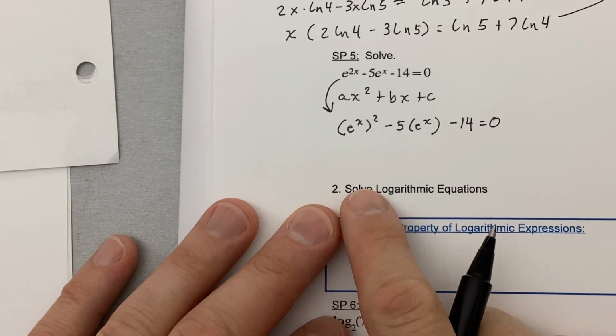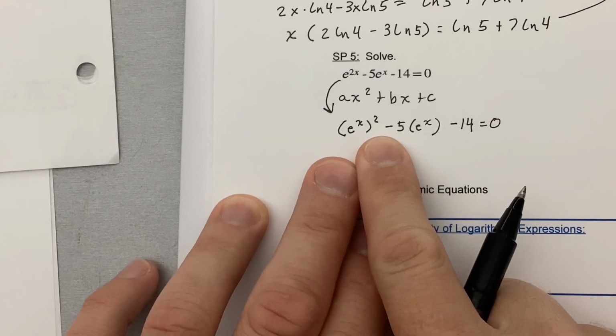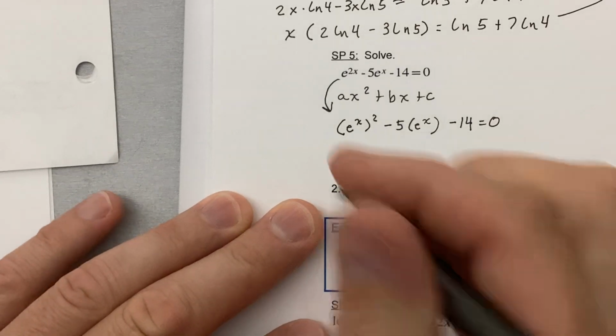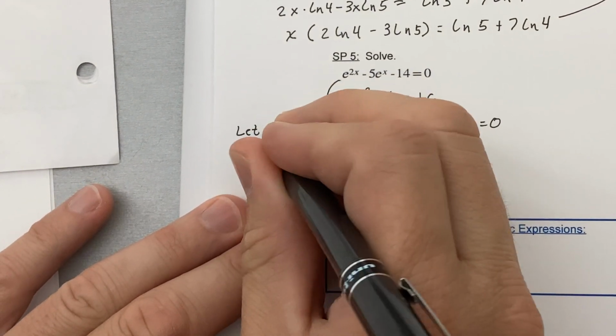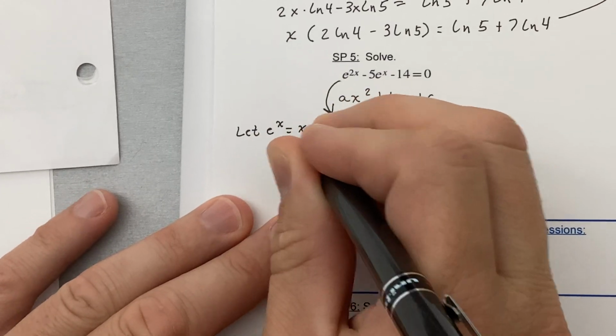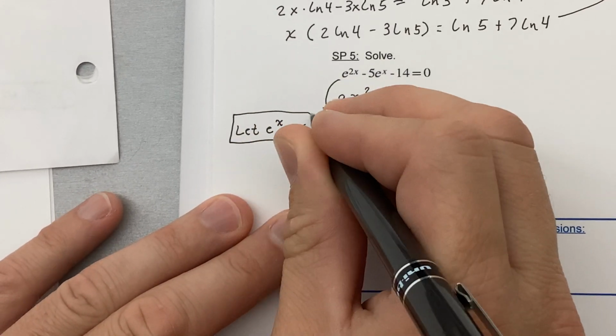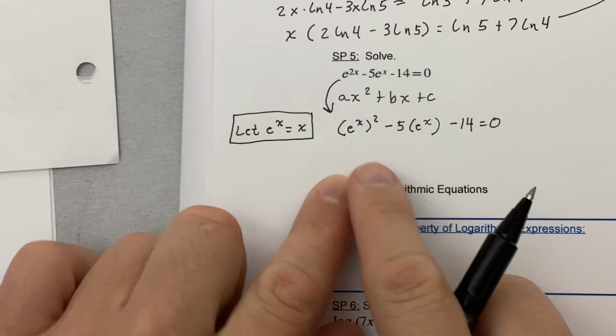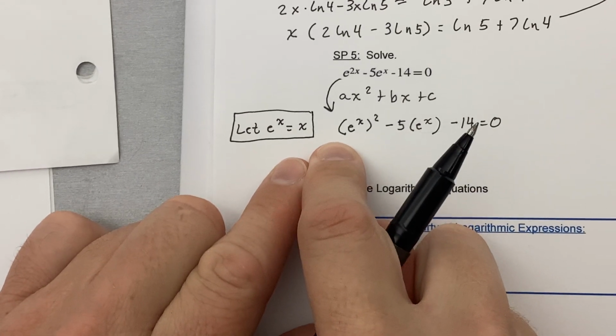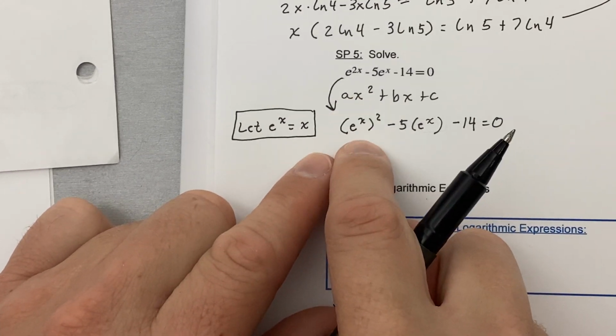Basically what we want to do is this e to the x is going to be our x. Once again, our a value is not there. It's understood to be 1, but our x is the e to the x.